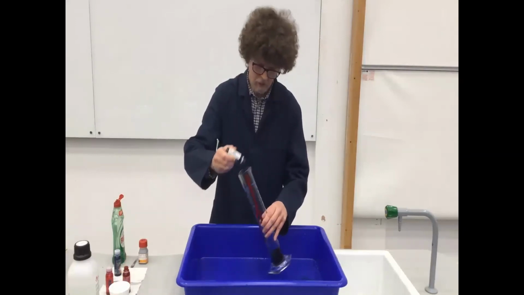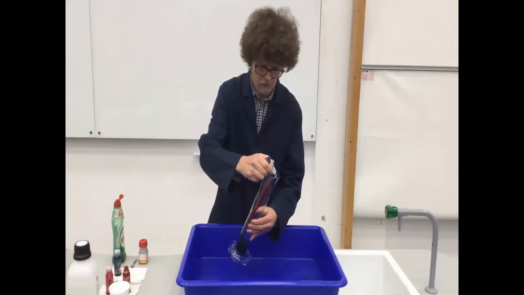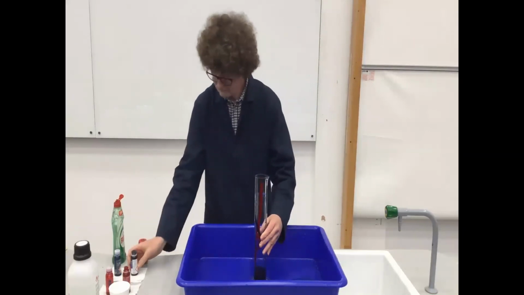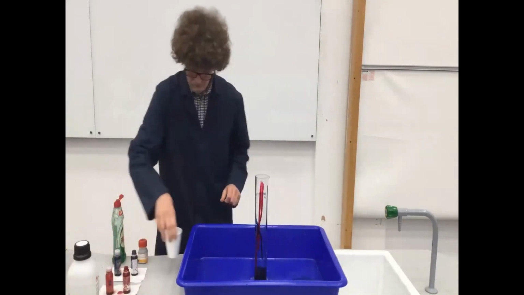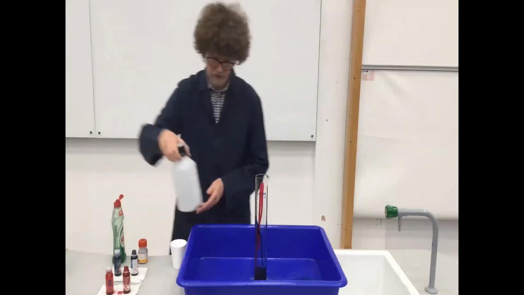Would you believe I have to make my own food colouring now? That's why it's got hazard labels on, because you can't buy this nice thick gloopy stuff now. It's presumably been banned because of all the E numbers. So I have to make my own.